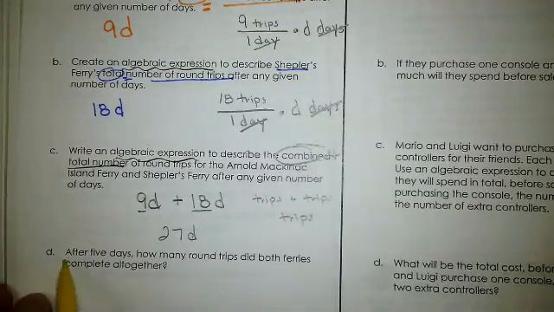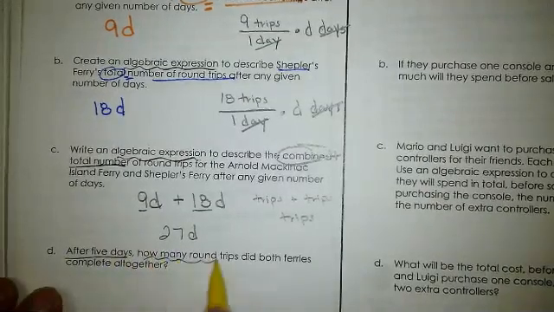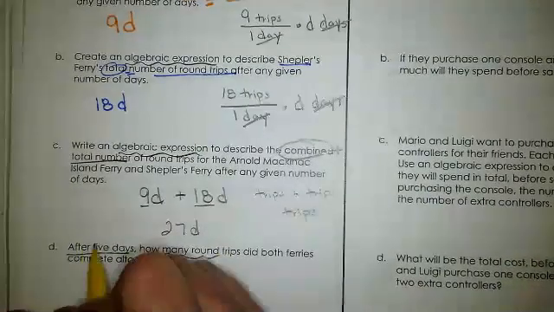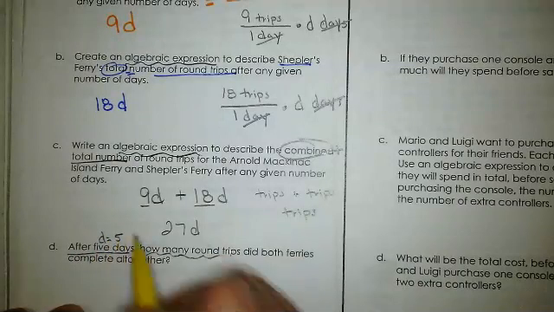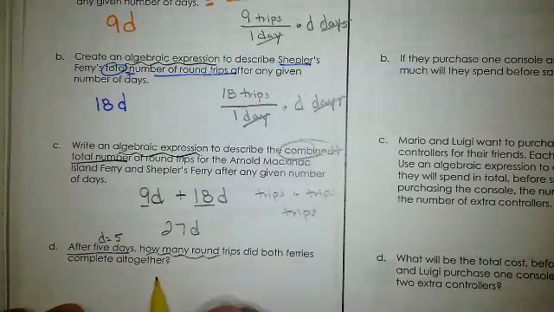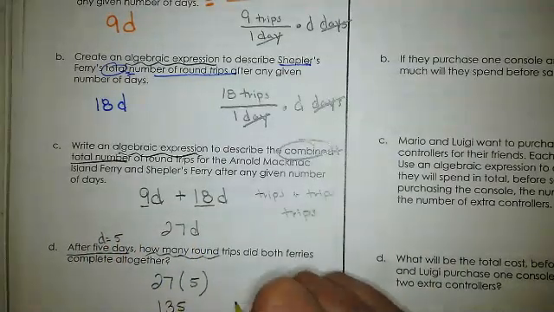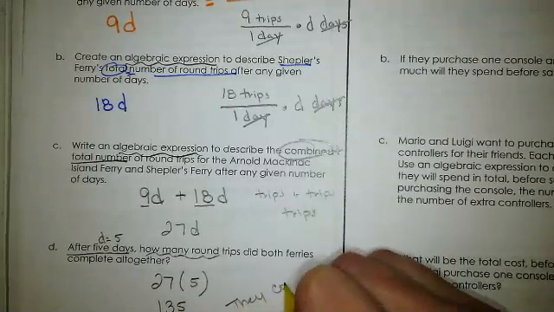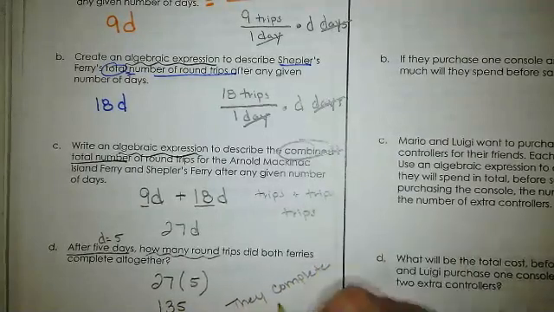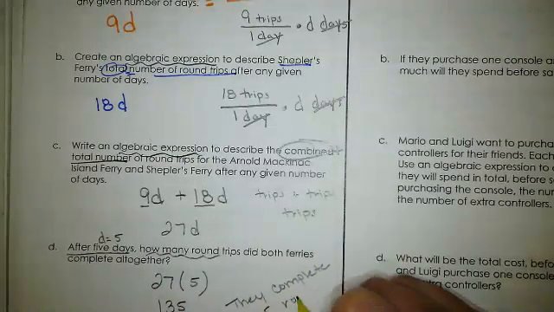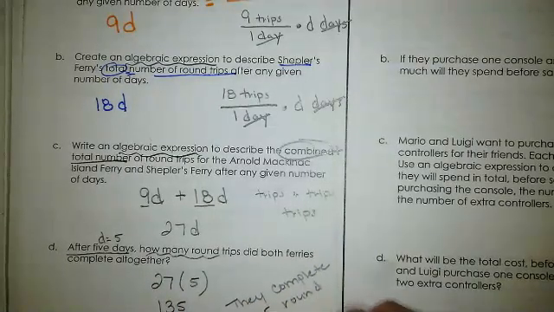After 5 days, how many round trips did both ferries complete together? So now that means that D is 5. So we'll be plugging 5 in. So 27 times 5. And that works out to be 135. So they complete 135 round trips.